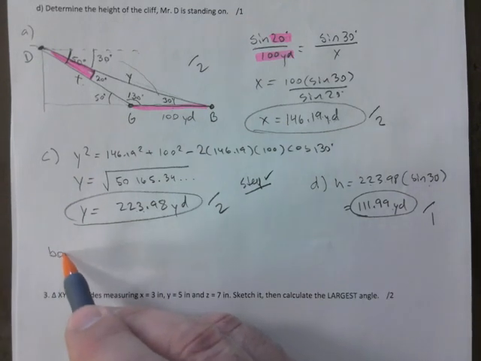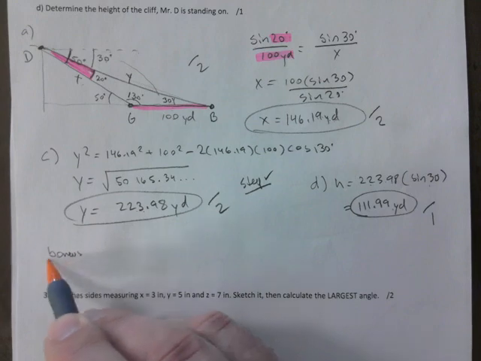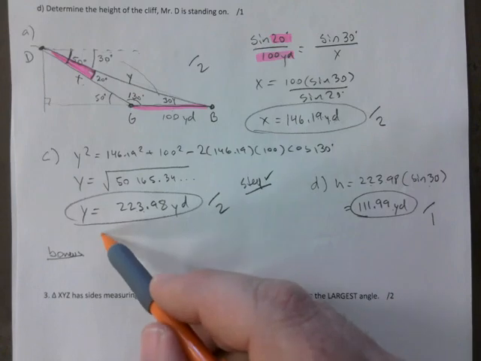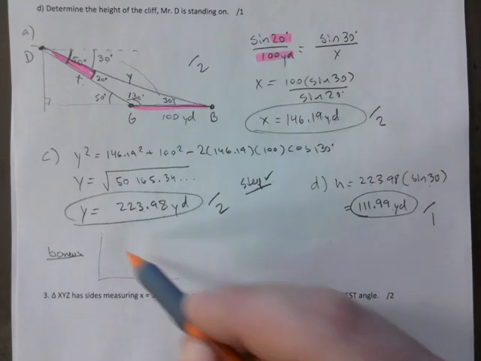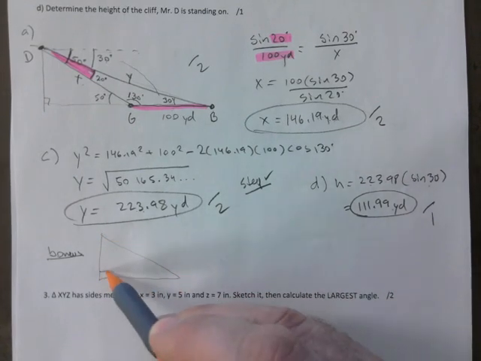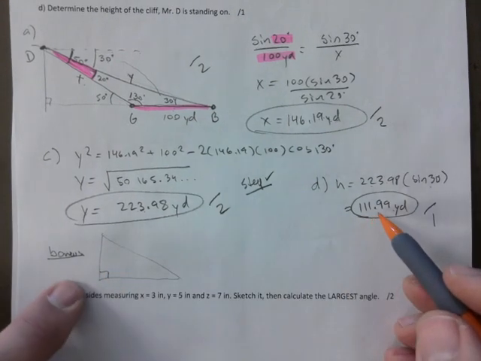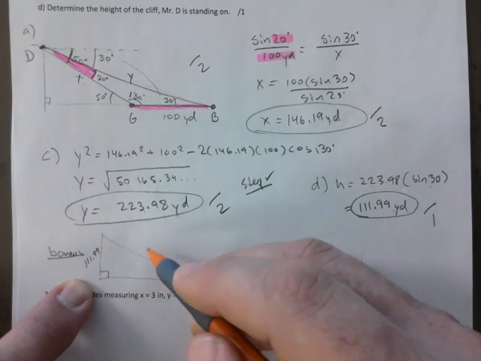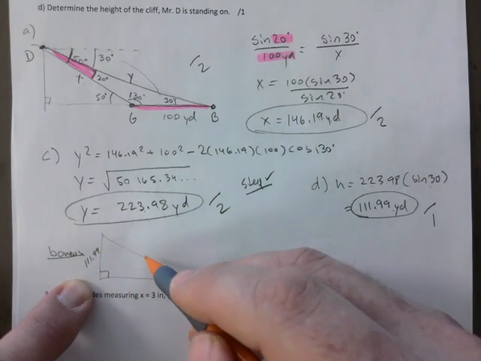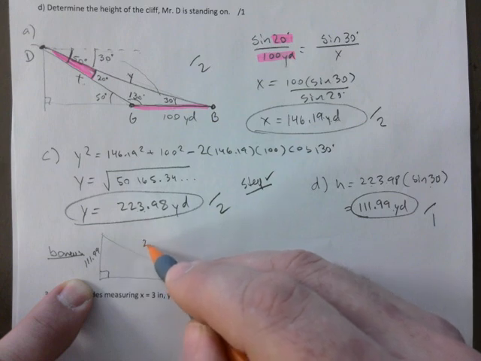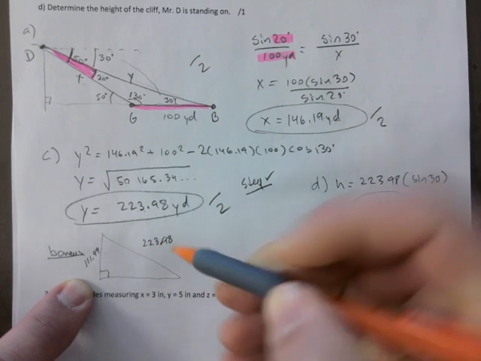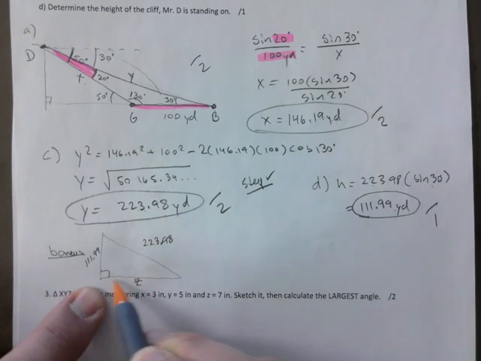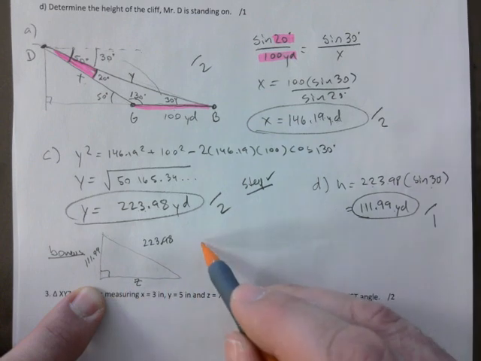And the bonus, let's do the bonus real quick. How far are the beavers from the base of the cliff, right? So let's do a quick diagram like this. We know the height is 111.99. We know this side, y here, this is 223.98, right? The hypotenuse. So I can call this z, right? The distance here. I'm going to use Pythagorean theorem.